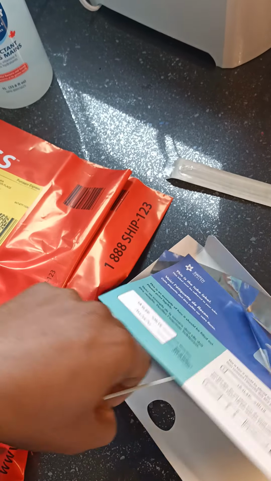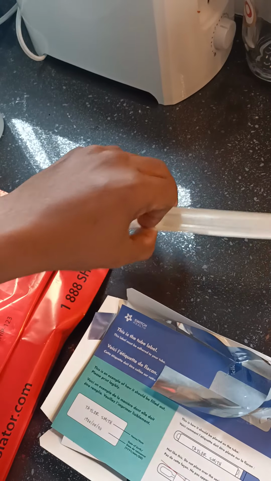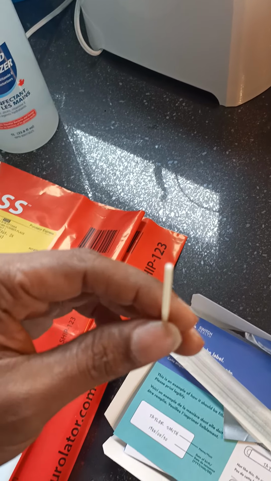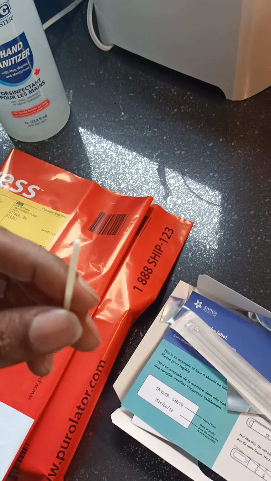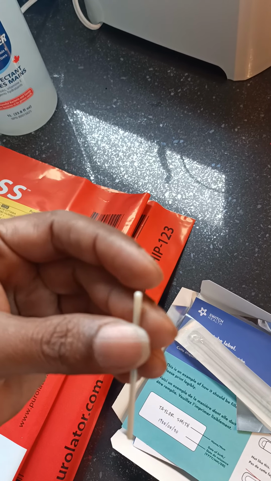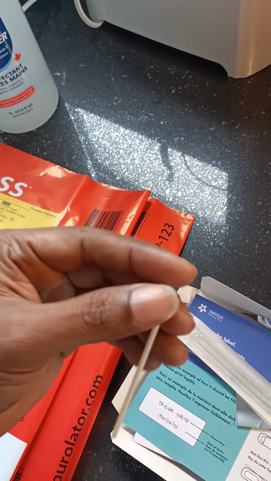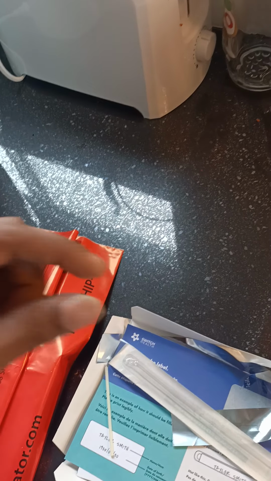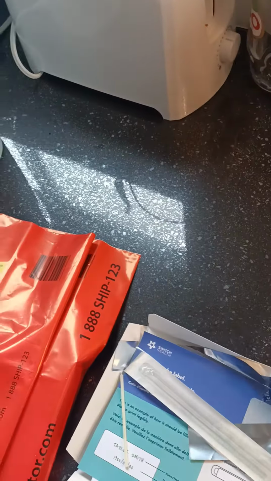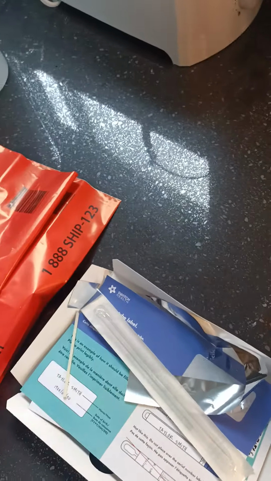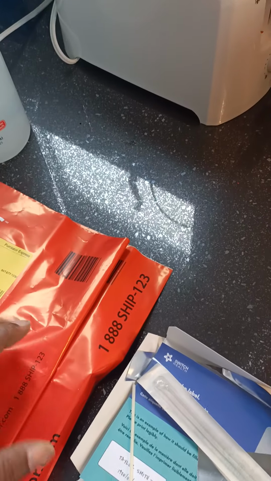For one nostril, it will take around 15 seconds. They will count for us, and for all that 15 seconds we have to keep rotating it inside our nostril, and then we switch to the other nostril and do the same thing. Once we remove it, we have to break it off at the thicker portion, the behind portion. Then the brush we put inside the test tube and close it. Once we close it, there is a biohazard packet. We put it inside the biohazard packet, and there is a tissue to wipe clean and sanitize the biohazard packet.